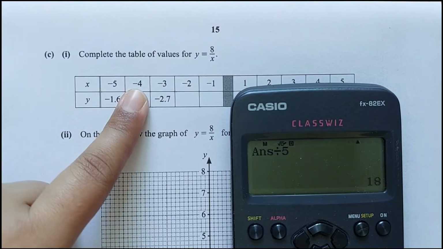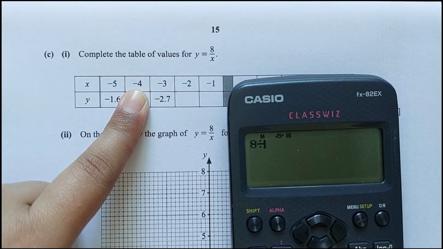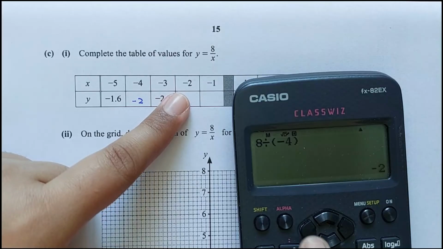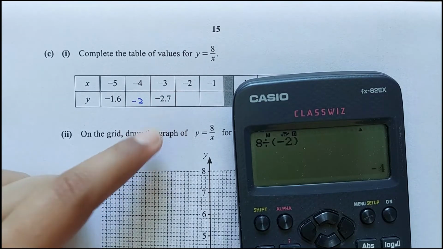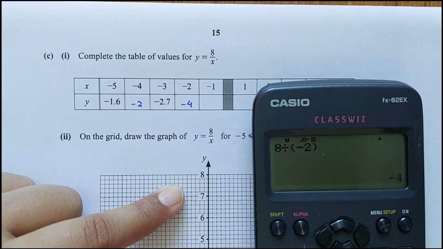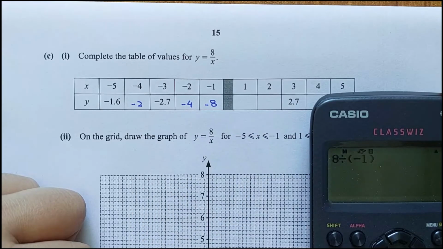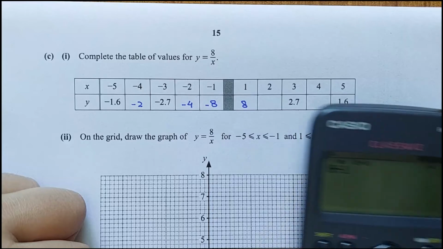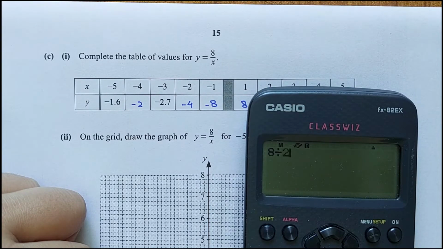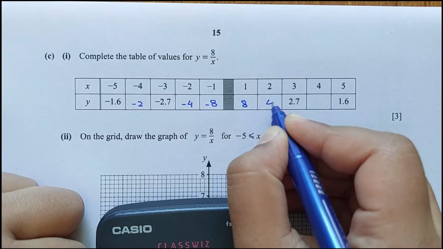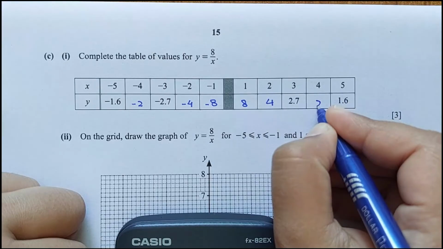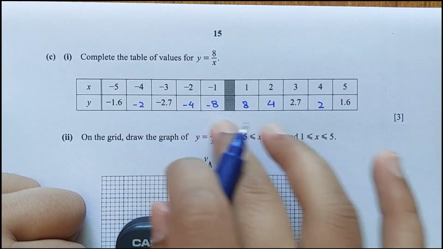So we have x is -4. 8 divided by -4 is -2. x is -2, minus 4. x is -1, -8. x is equal to 1, it is 8. x is 2, 4. And x is 4, which is 2. 8 by 4 is 2. So -2, -4, -8, 8, 4, and 2.